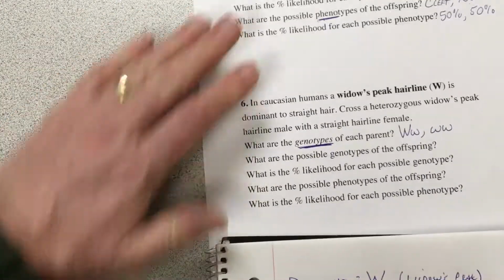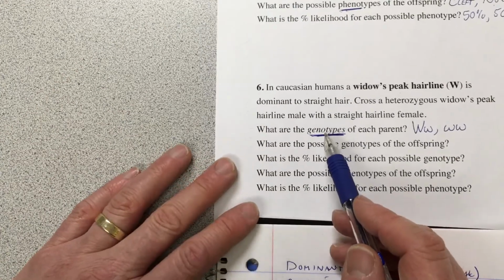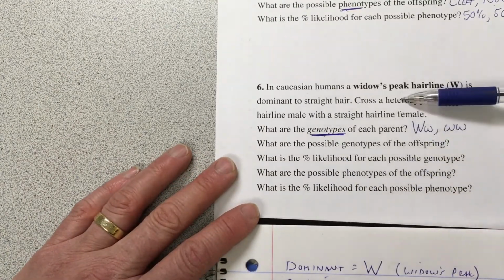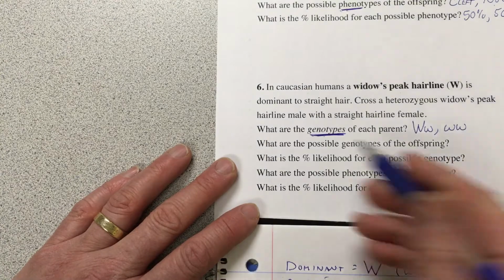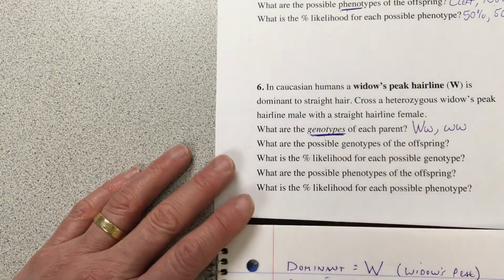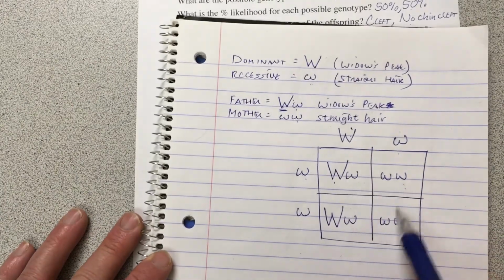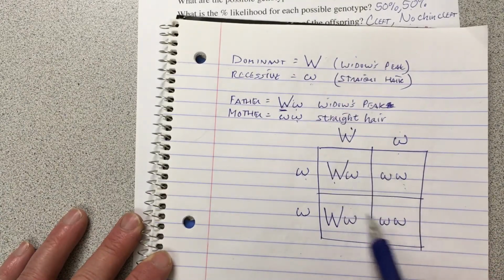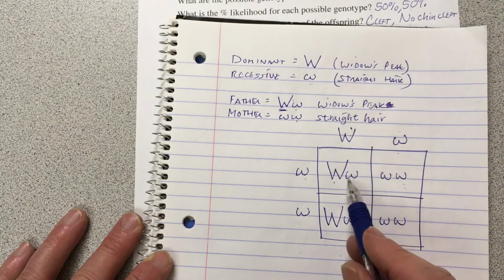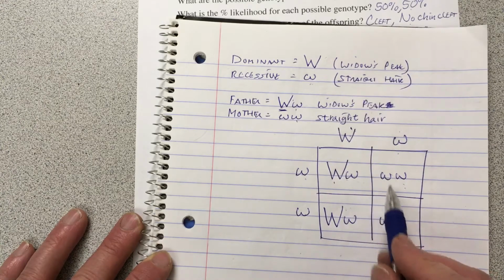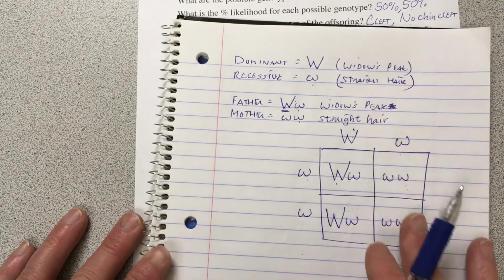So it's kind of shifted. The first question now is what's the genotypes, because it's already given you the phenotypes up here. What are the possible genotypes of the offspring? Well, lo and behold, when we look at our Punnett square, here are the possible genotypes of the offspring. And we have the same possible genotypes for the offspring as we had for mom and dad.